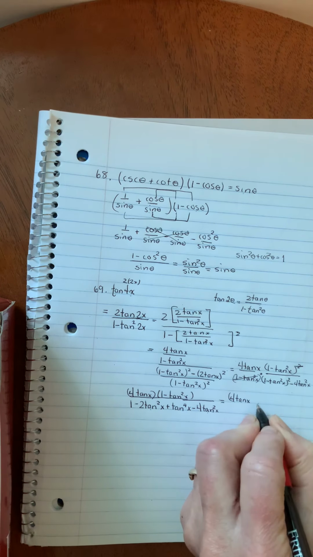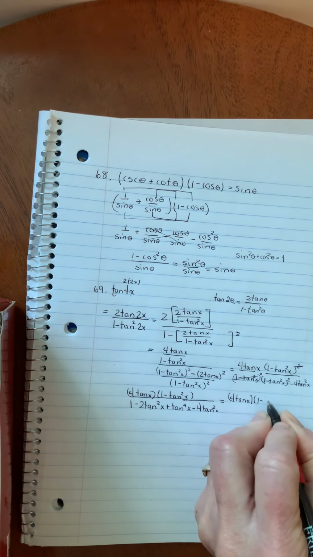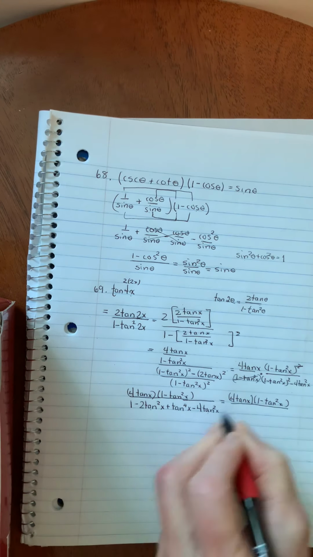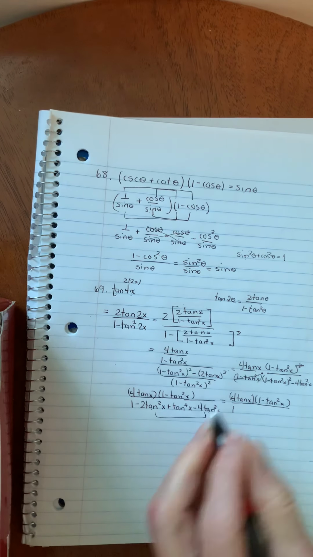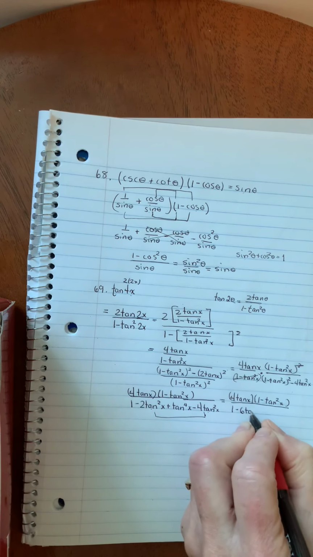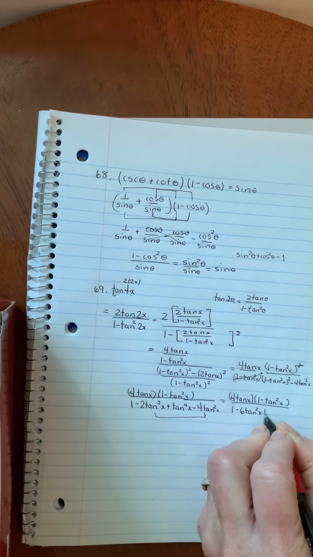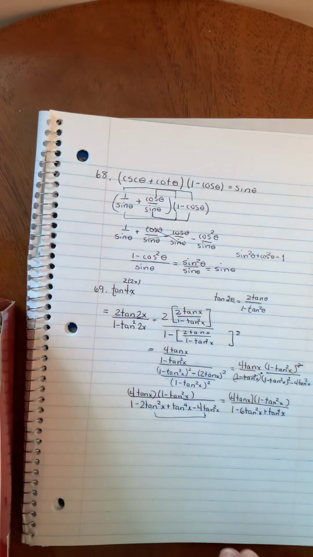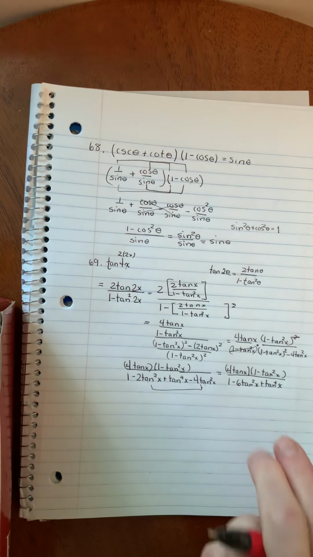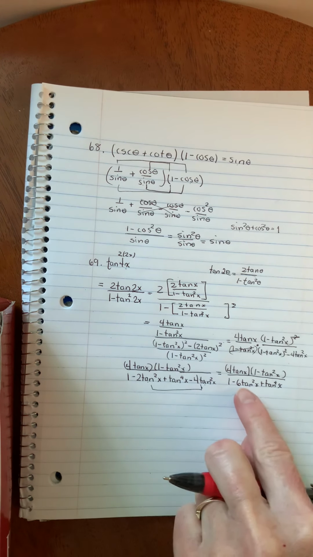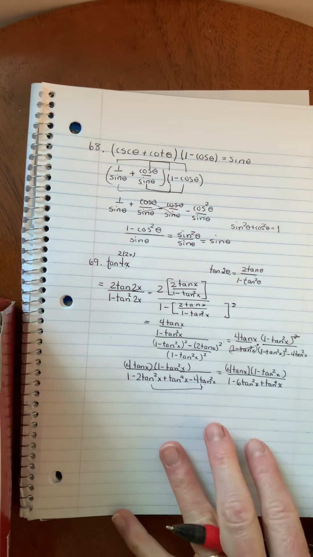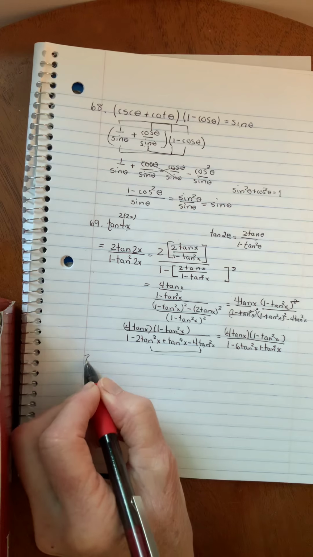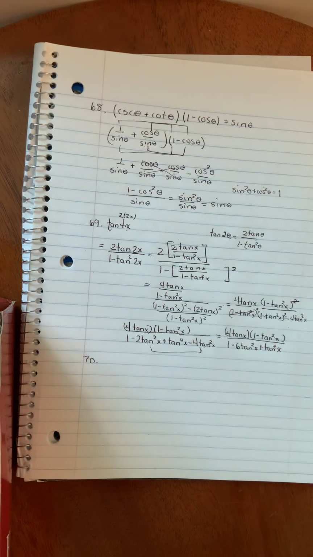So 4 tan x times 1 minus tan squared of x. Here we've got 1. These two can go together, so minus 6 tan squared of x plus tan 4 of x. Now, I've done algebra long enough that I recognize that that is not going to factor to give me something with a 6 in the middle. I mean, that doesn't factor easily, so I'm going to call it a day on that one.